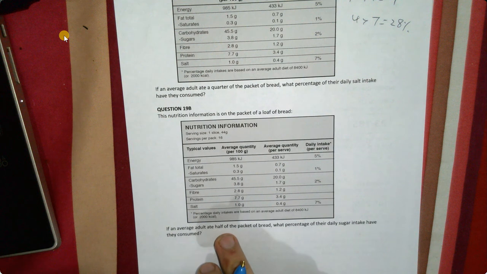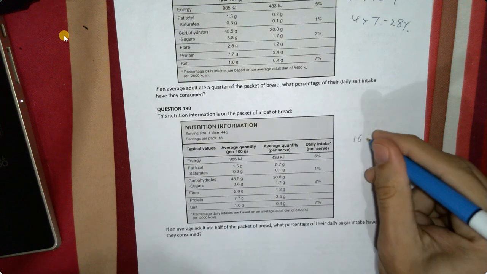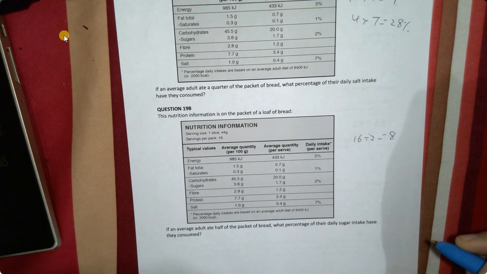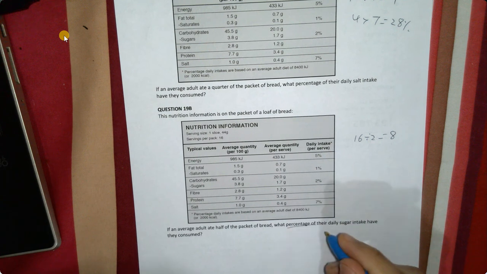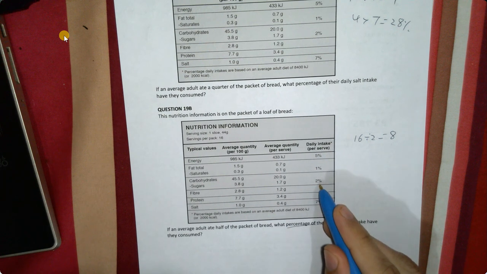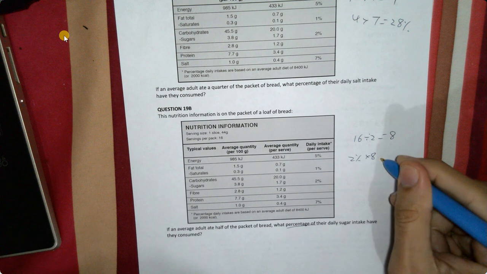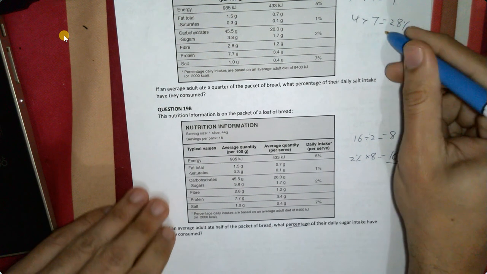Okay, next one. If they ate half the loaf, so that means they would have had 8 of those servings, because 16 divided by 2. You divide things by 2 to get a half. So it's going to be 8 servings worth. What is their daily sugar intake? What percentage? From a serving, they get 2%. So we need to have 8 of those. They're going to have 16% of their daily sugar. That's a lot of sugar.